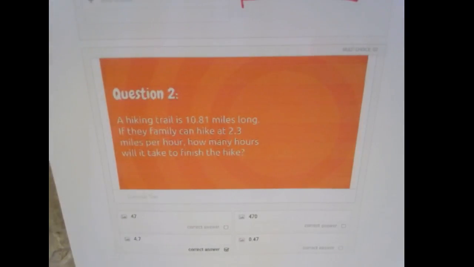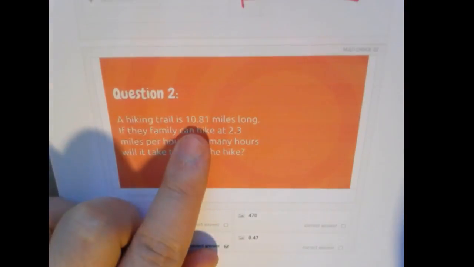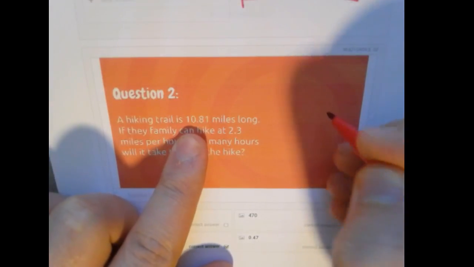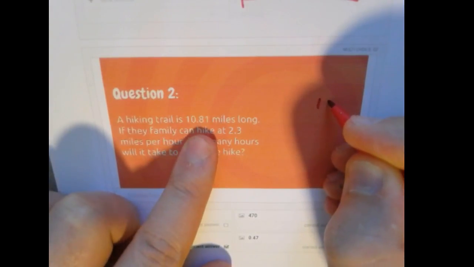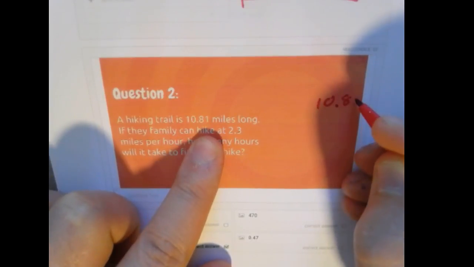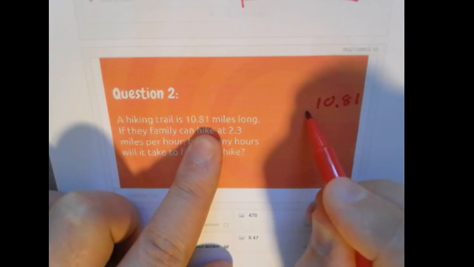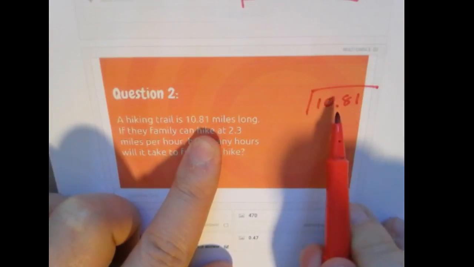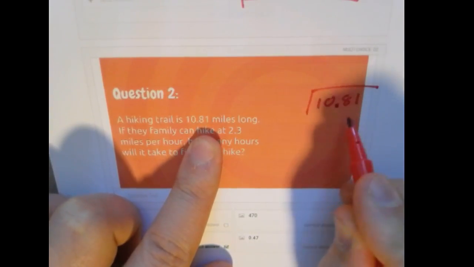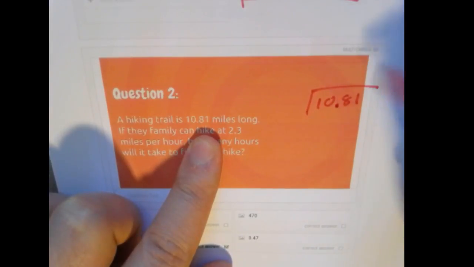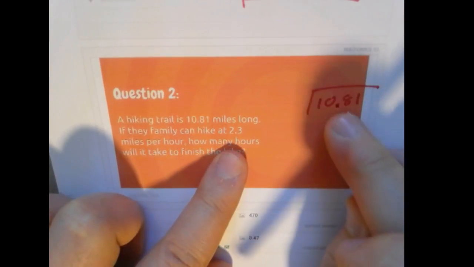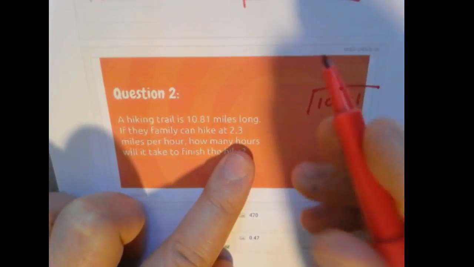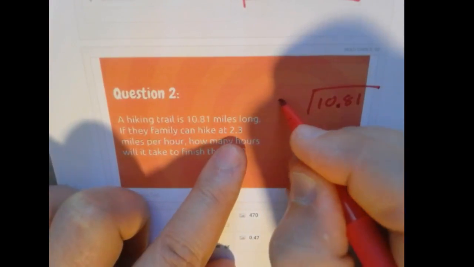So a hiking trail is 10.81 miles long. If a family can hike 2.3 miles per hour, how many hours will it take to finish the hike? Similar type of problem. So we do 10.81, and for the moment, we're gonna use this decimal. We're gonna leave it there. It's gonna help us with our placeholder. But as far as when we're working through the problem, we're gonna be using the number 23.